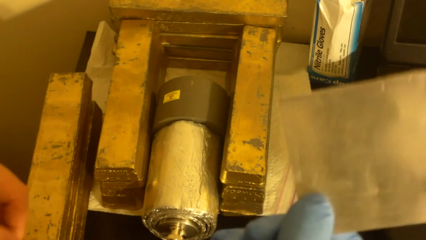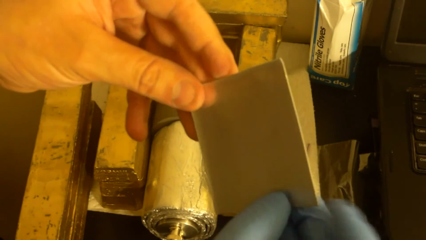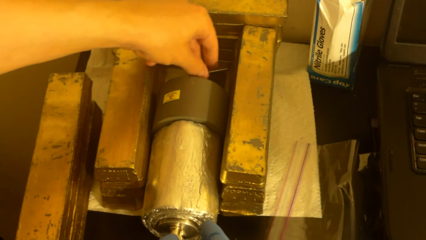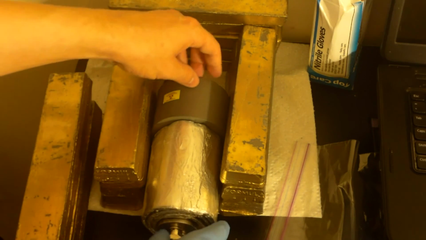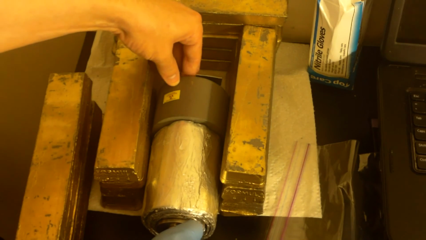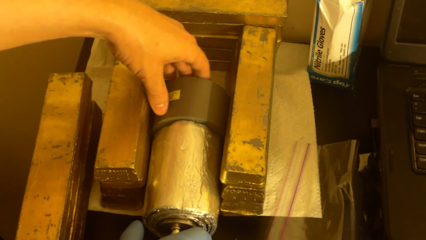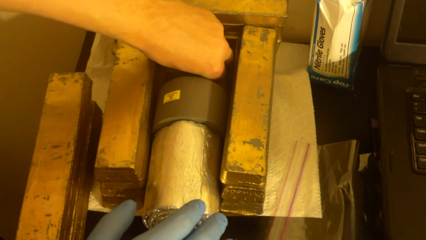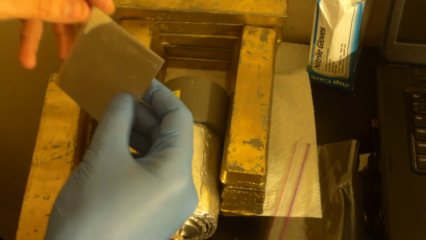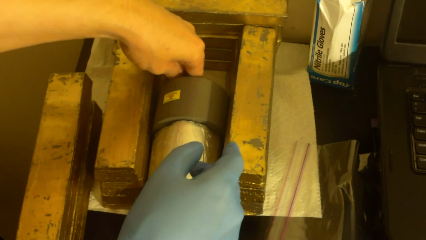Now, this is a beta shield. It's just a piece of aluminum, and I stick it in between the detector and what I'm detecting, and it will block some of the beta radiation hitting it, which is better for the sample. You really don't honestly want the beta radiation to strike the crystal detector if you can, because it makes the sample not look as good. Anyway, so let's get that in place.